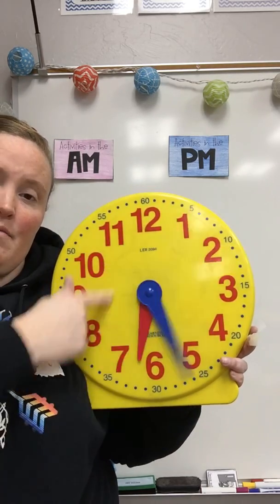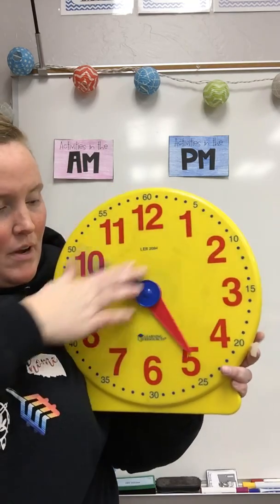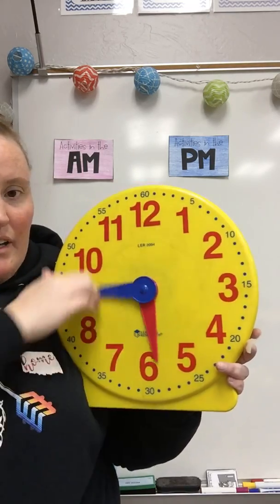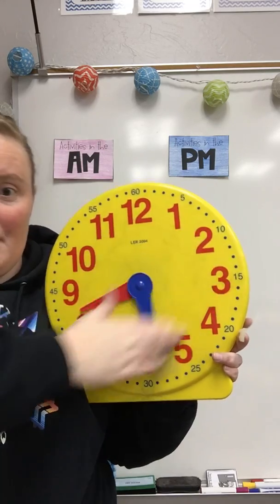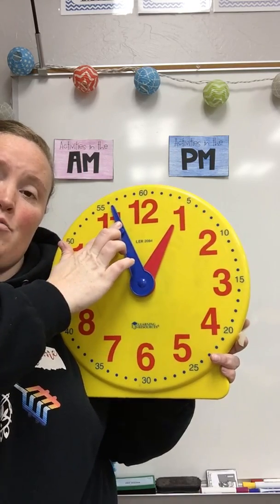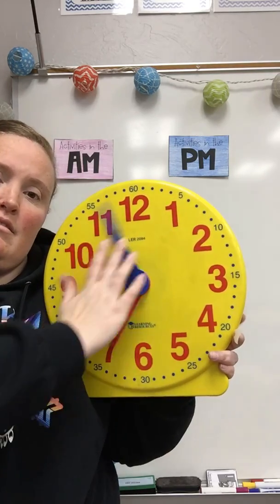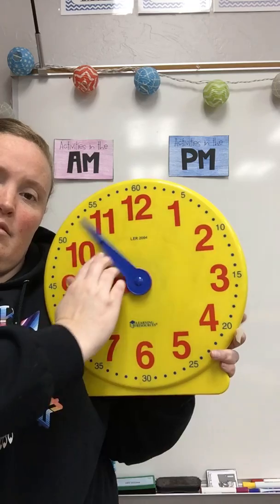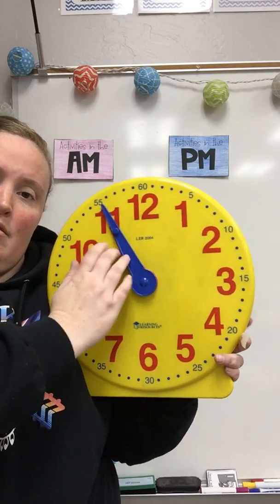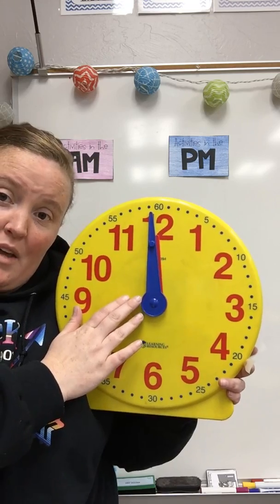See the red hand? It goes all the way around, it actually goes this way. Okay, all the way around once, that's 12 hours. It goes all the way around again like this. That would be 24 hours, and that would be one whole day, okay?